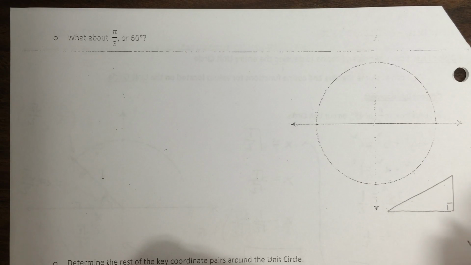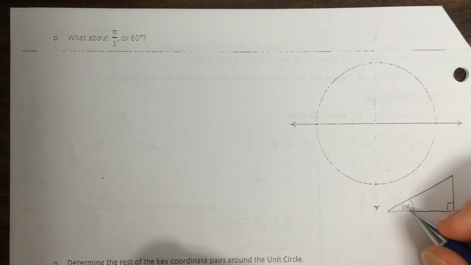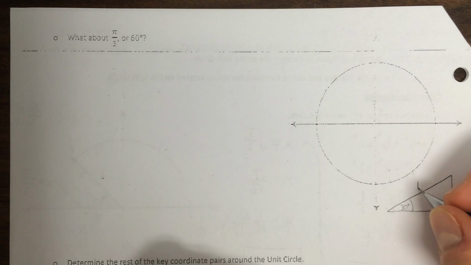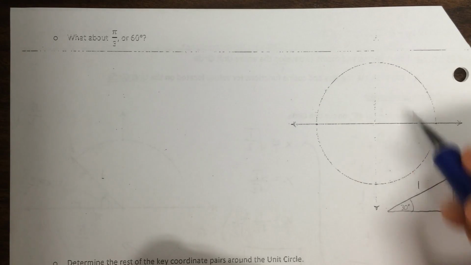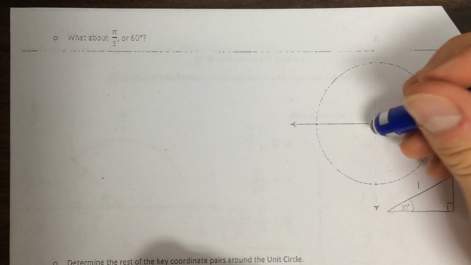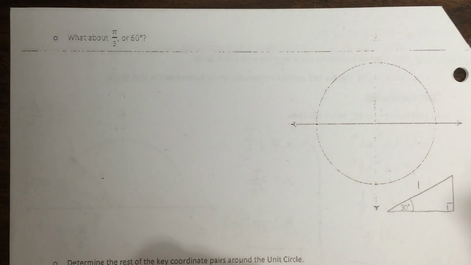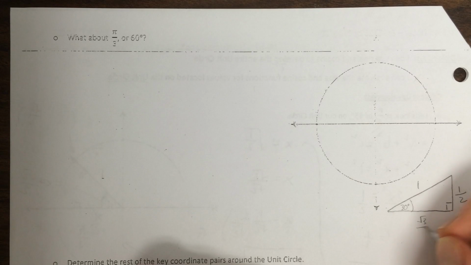Okay, so on the previous video for this point here, or 30 degrees, or in radians pi over 6, we discovered that this is 30 degrees. Our hypotenuse is 1 because we're dealing with a unit circle and the radius is always 1. I'm going to erase this. If you go back to video number 2, we also said this is 1/2, and we solved using Pythagorean's theorem. This is square root of 3 over 2.